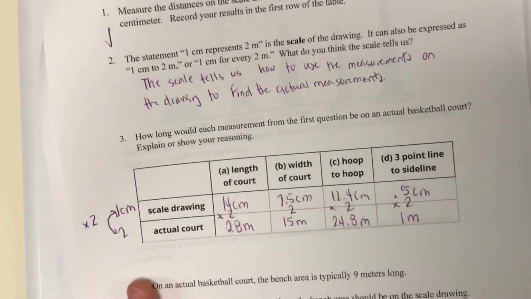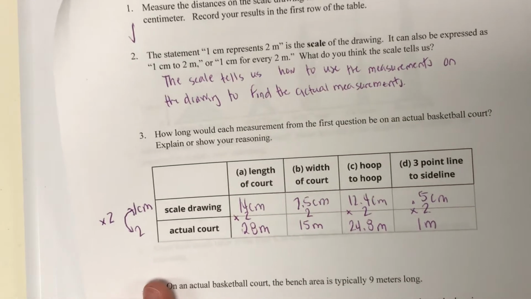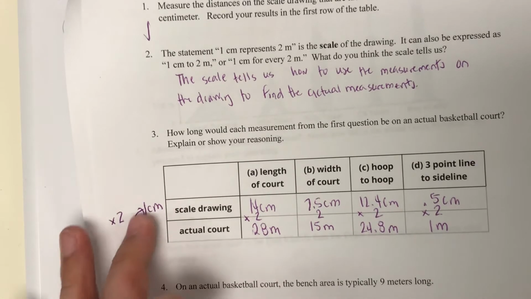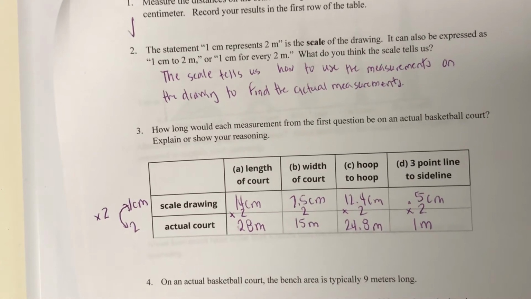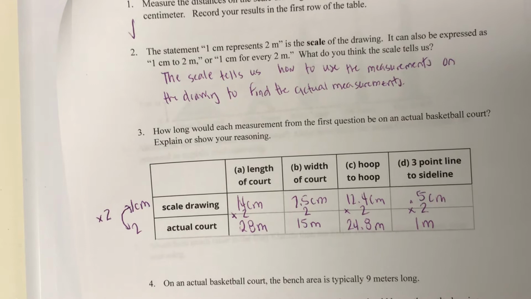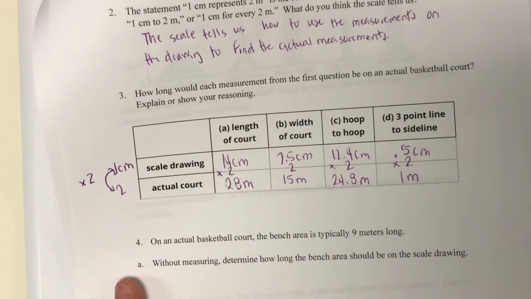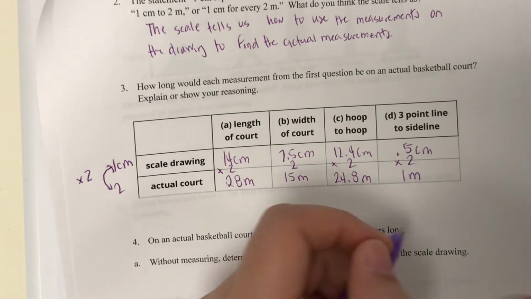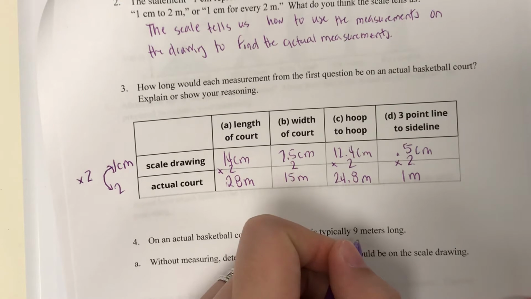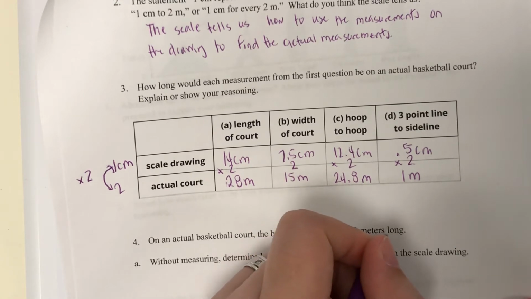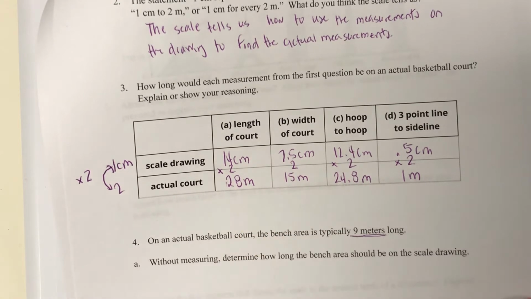And so on the actual court, we're going to take each one of those numbers and multiply by 2, because our scale tells us what our scale factor is, like what we need to multiply each number by to get the actual court drawing. It says on the actual basketball court, the bench area is typically 9 meters long. So if we know to multiply by 2 to get this, we need to think about what's the reciprocal of 2 on this problem. Without measurement, determine how long the bench area should be on the scale drawing.